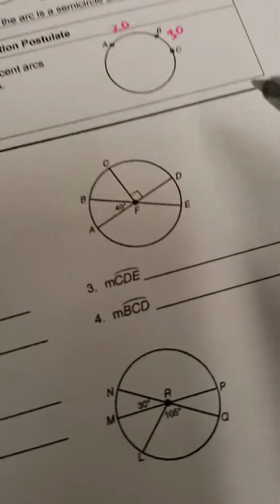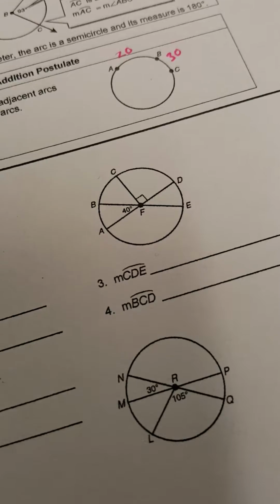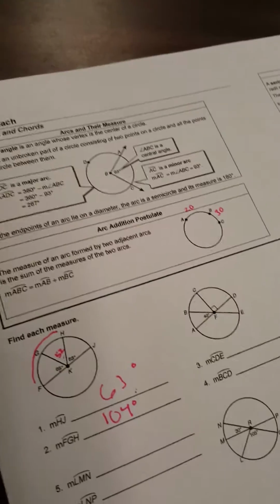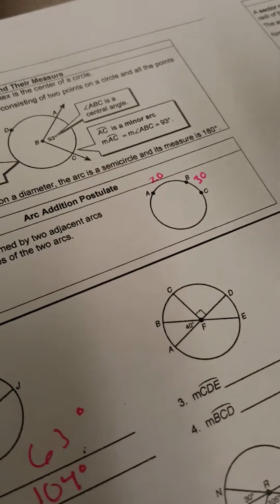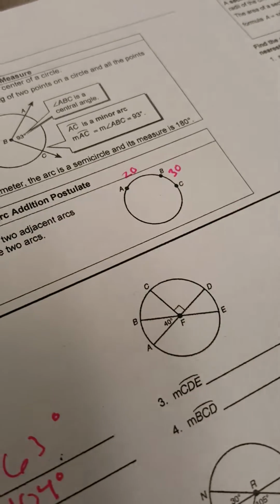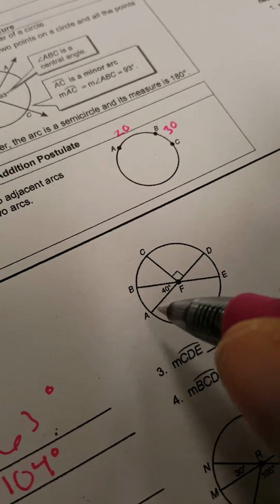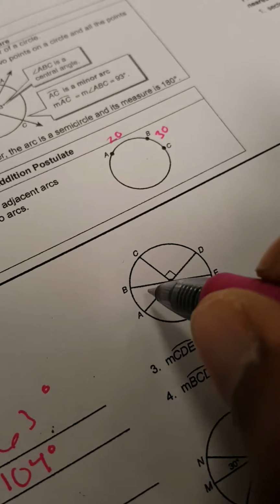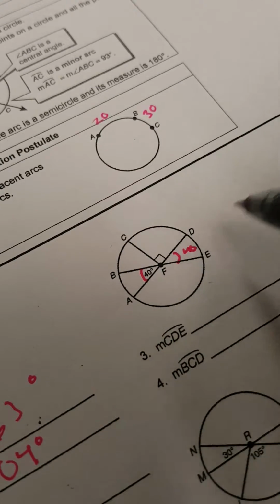All right, I want you to try number 3 and number 4. Press pause so you can try number 3 and number 4. All right, I know y'all got that done. So now we have the measure of arc CDE. If you notice, remember vertical angles, we haven't talked about them in a while. So these angles right here are equal. So therefore that one's 40.